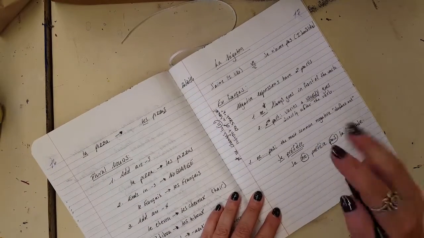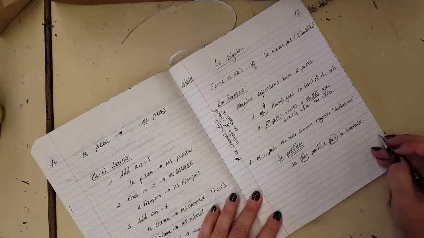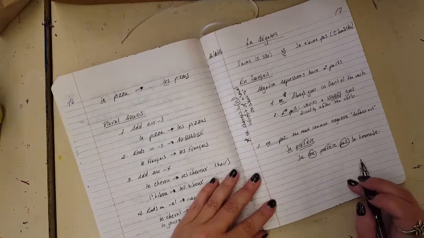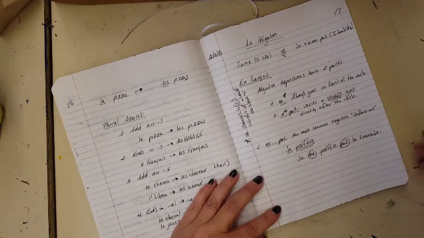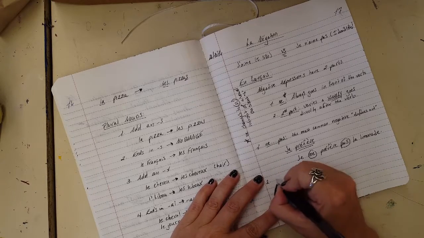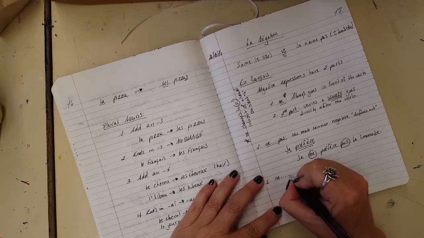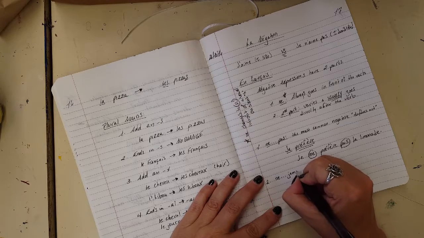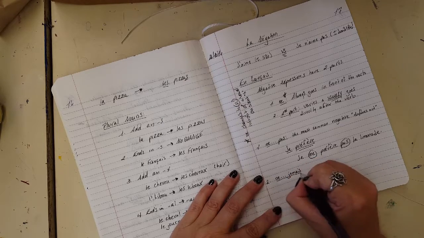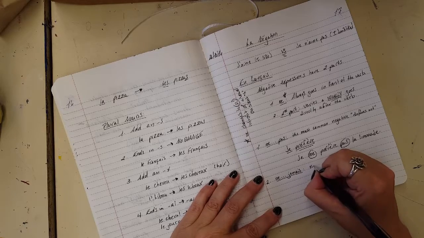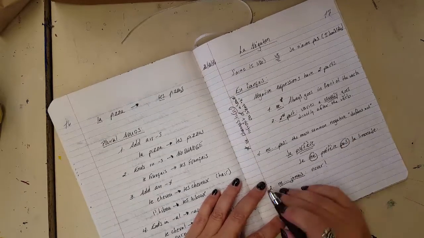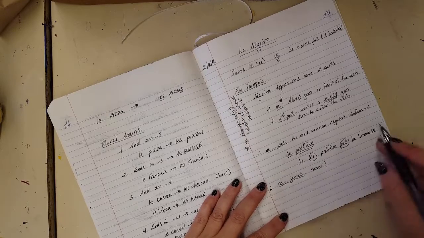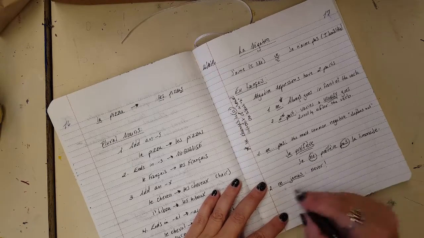So I'm going to give you two more negative expressions that are very common in French. There are more, but you're only going to get these three because these are the most likely that you will see. So numéro 2, we have ne jamais. Ne jamais means never. And this works exactly the same way. The ne goes in front of the verb, and the jamais goes after.